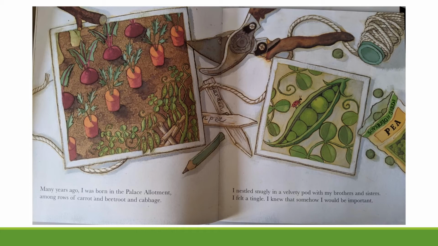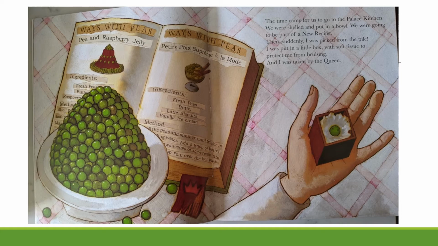Many years ago, I was born in the palace allotment, among rows of carrot and beetroot and cabbage. I nestled snugly in a velvety pot with my brothers and sisters. I felt a tingle. I knew that somehow I would be important. The time came for us to go to the palace kitchen. We were shelled, which is where they take the peas out of the pot, and put in a bowl. We were going to be part of a new recipe.